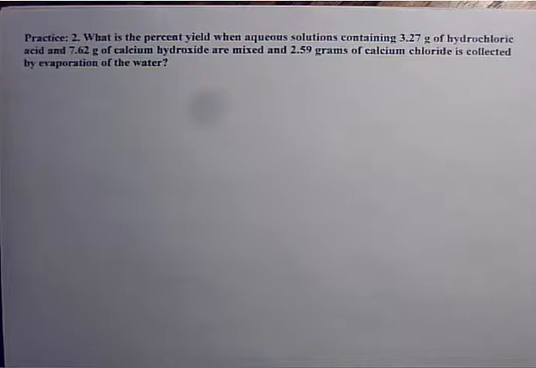All right, so doing a percent yield problem step by step.